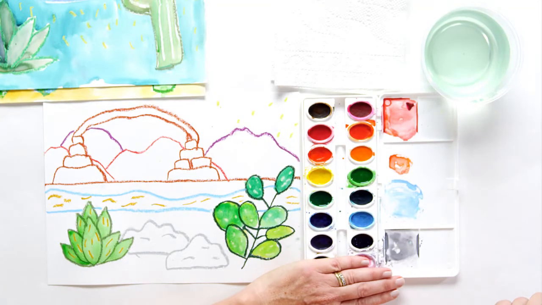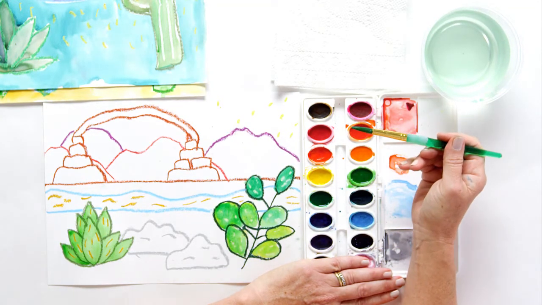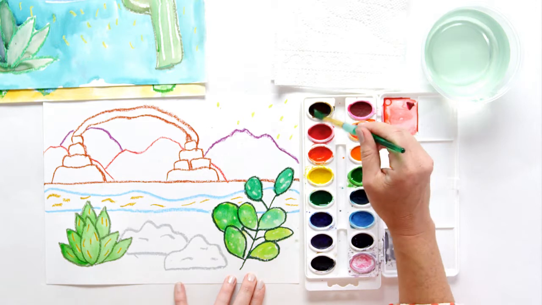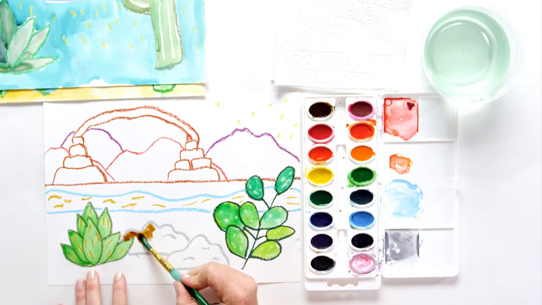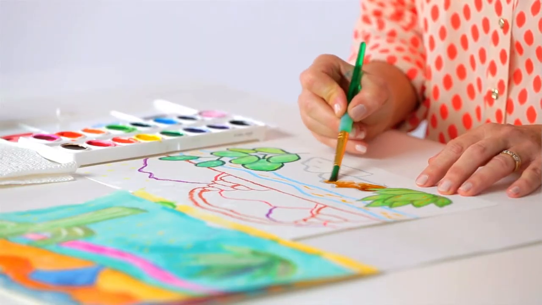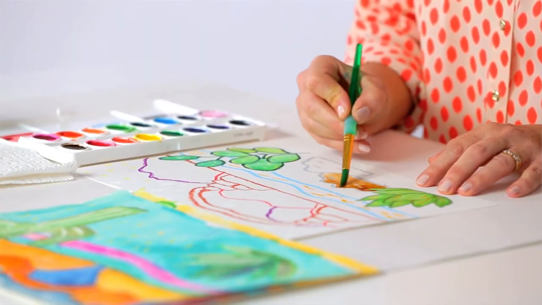So the colors that I want you to use are all the other colors that you see other than black and white. So I'm going to start with this brown. I'm going to make my rocks brown. And I'm just going to paint around. Just like that. What I'm going to do, I'm going to paint this picture and I'm going to come back and talk to you about the sky in just a few minutes.